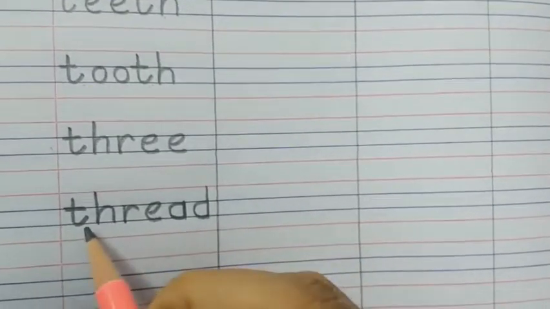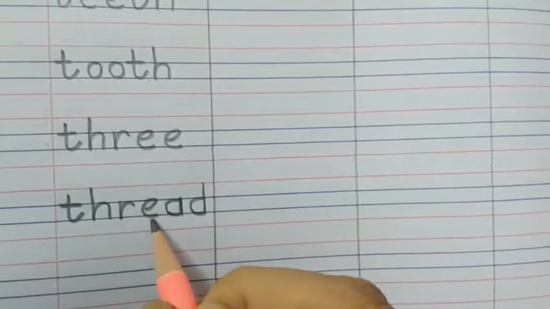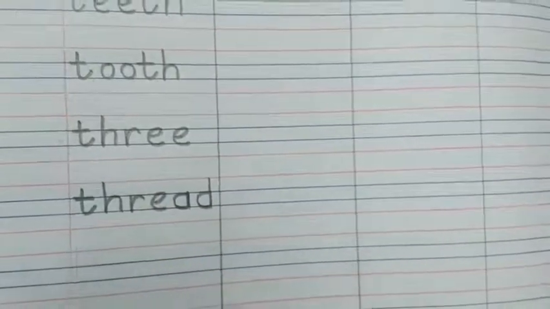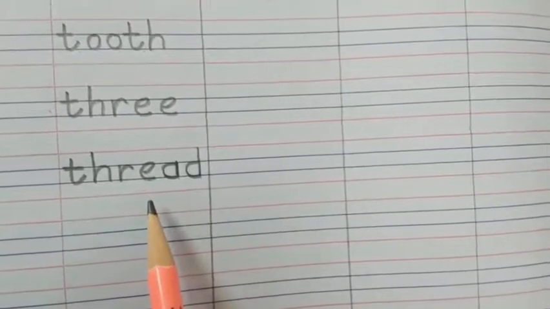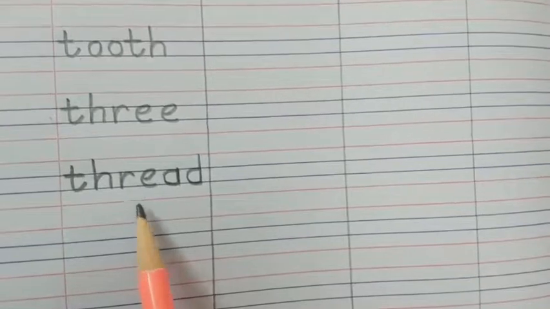D. T-H-R-E-A-D. Thread. What is thread? Yes, thread means thread in Marathi. It is a thin fiber made from twisting and spinning small fibers. And thread is used for sewing clothes.